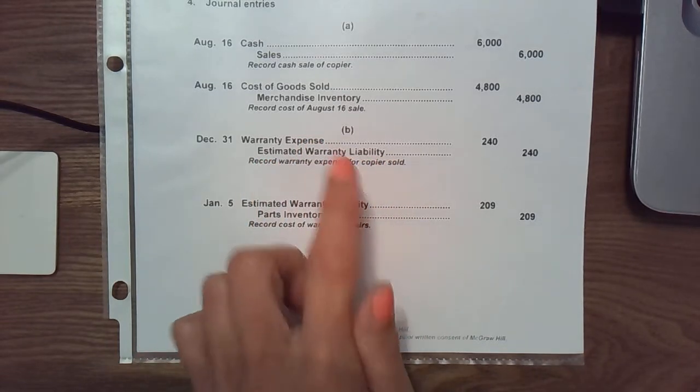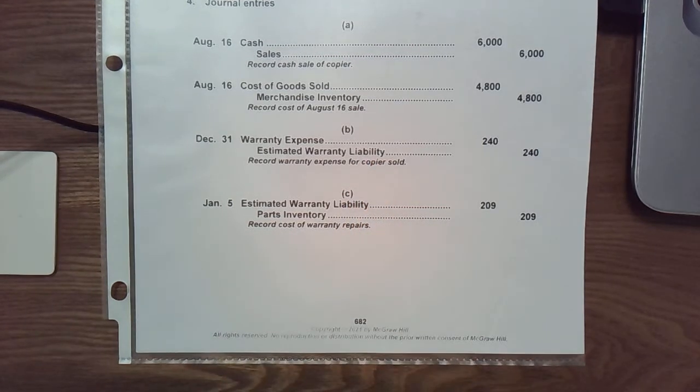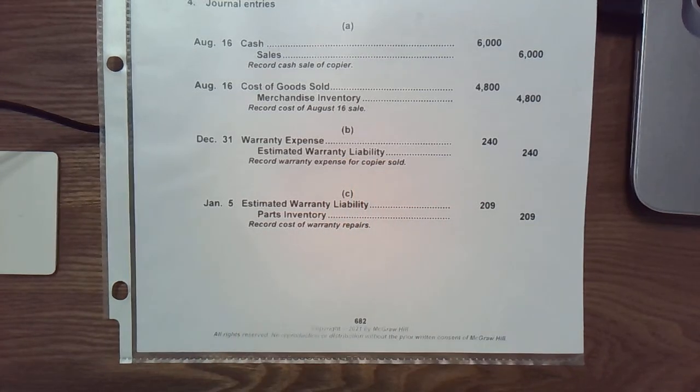So we set the money aside in the liability account, and then if we do have to fix the copier, then we can take it out of there. Now, for this problem, exercise 11-12, there was $209 worth of warranty work.